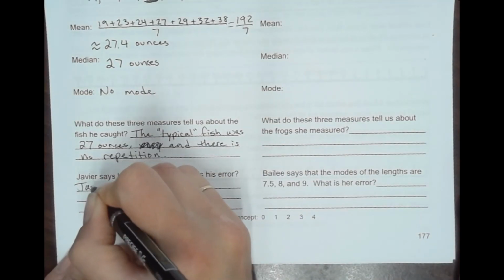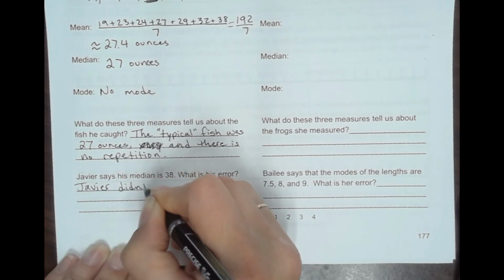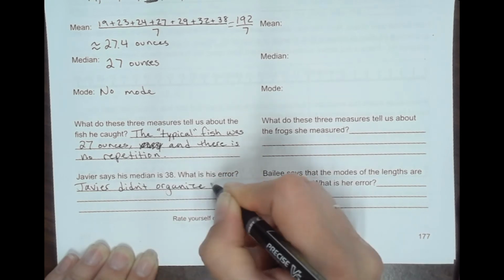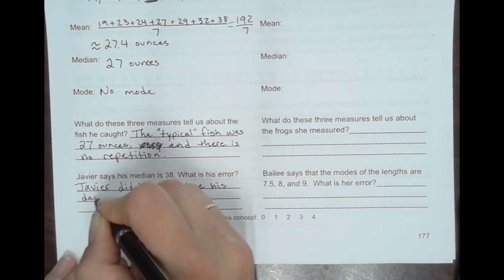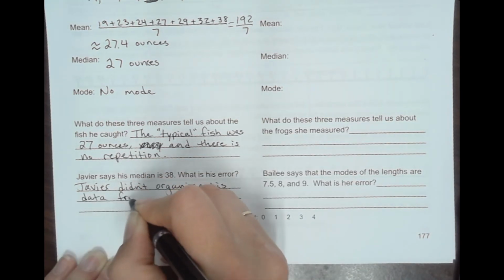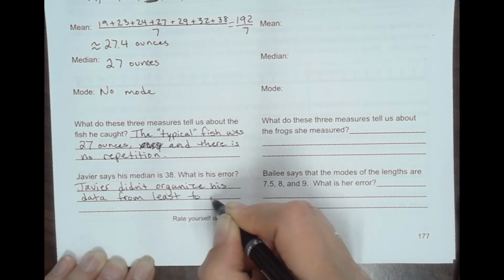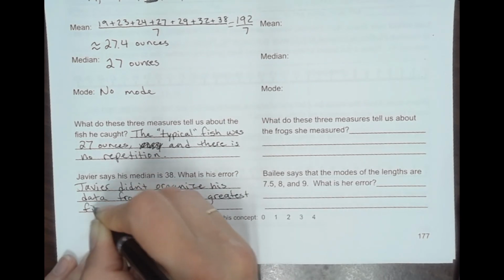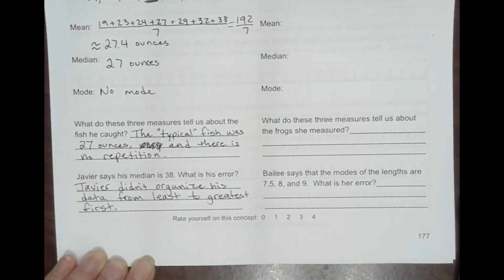Javier didn't organize his data from least to greatest first. That would make it look like his average fish was 38 ounces. And that's not the truth.